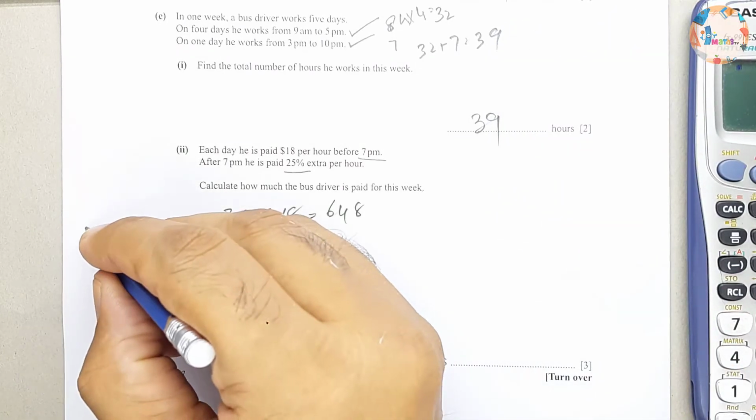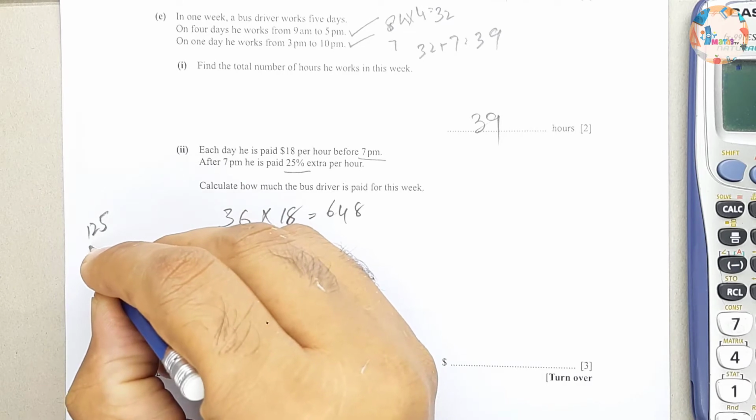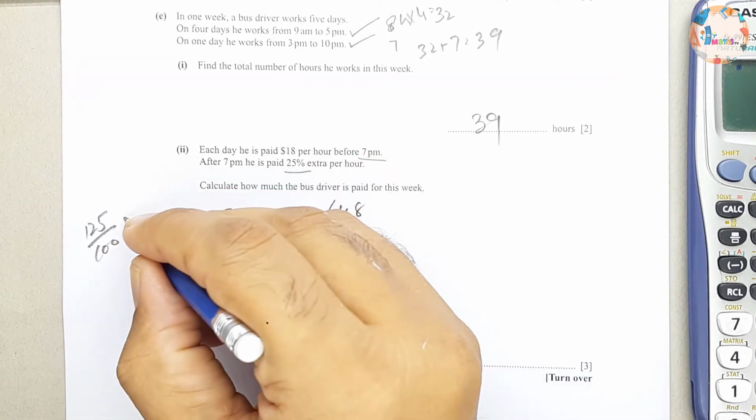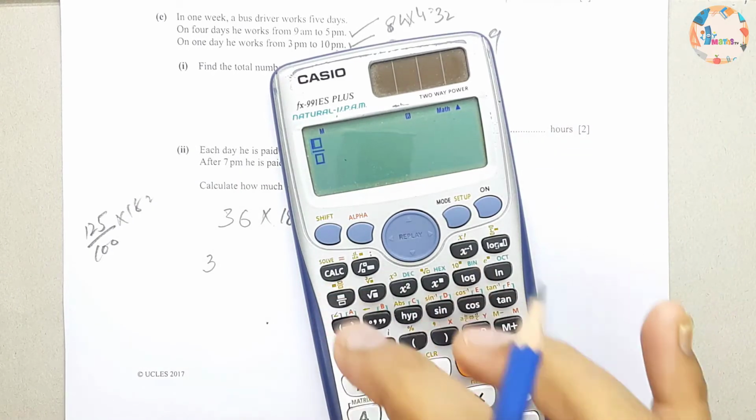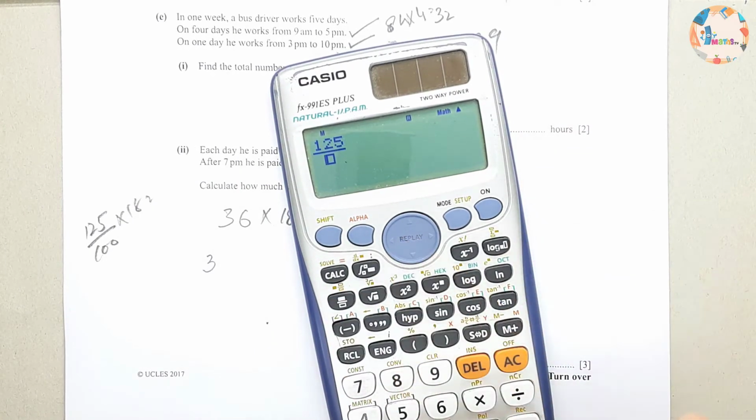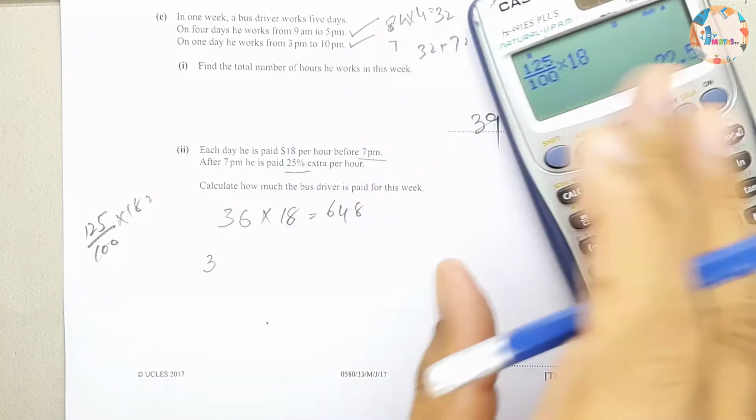So we can calculate 125% of 18, which is 125 over 100 into 18. This will be equal to 22.5.